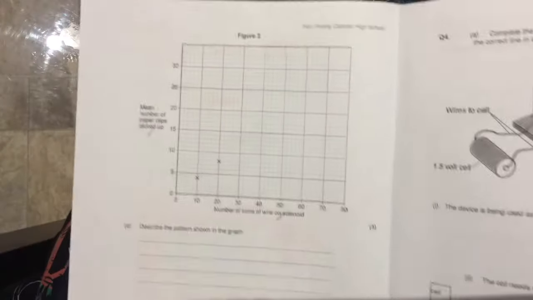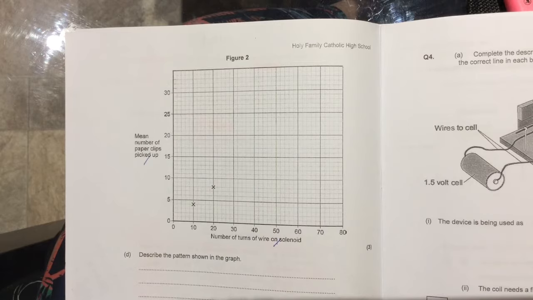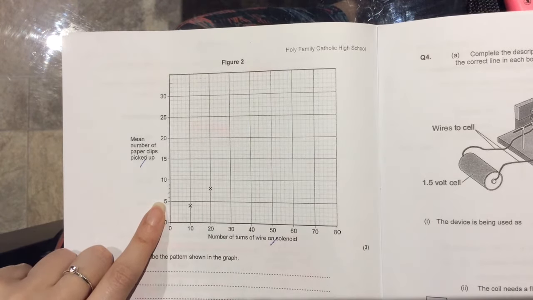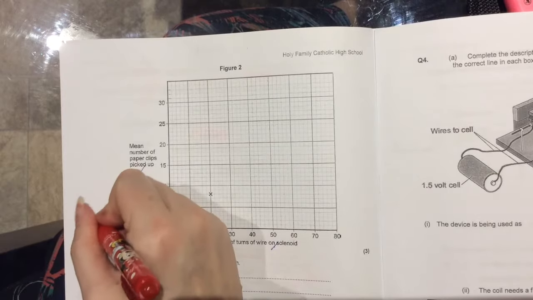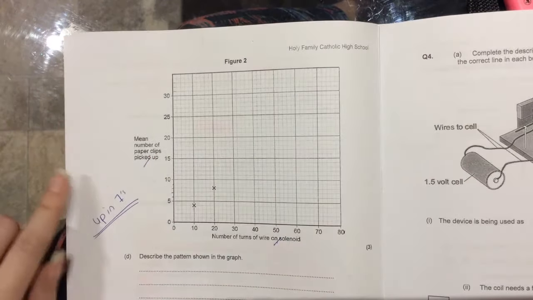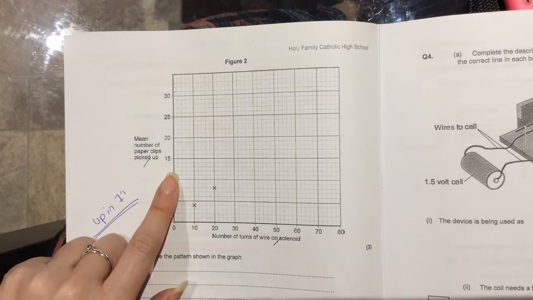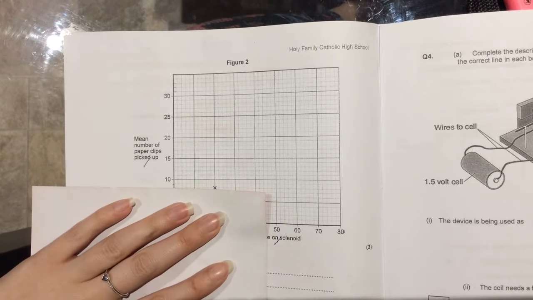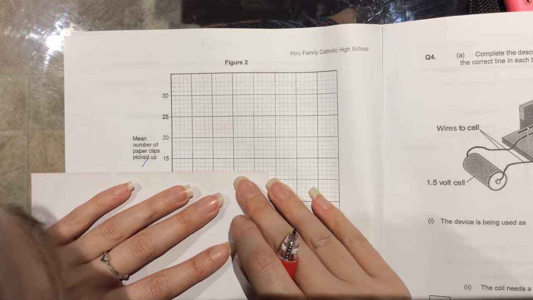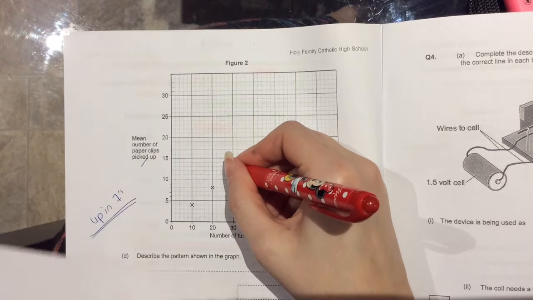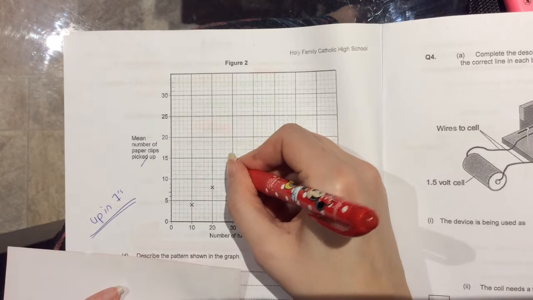So before we plot, let's make sure we know what our axes are. So that's 5, 6, 7, 8, 9. Now this is quite a nice scale. They're only going up in ones. So it's quite easy. So what was it again? It was a 12, wasn't it? So 10, 11, 12. Okay, so let's go across. So 10, 11, 12 is on this line here. And where's 30? Oh, it's there. Okay.